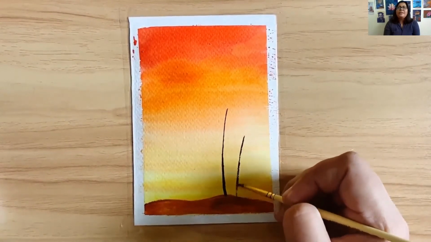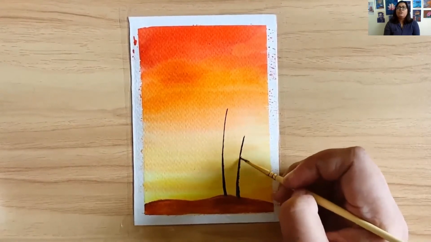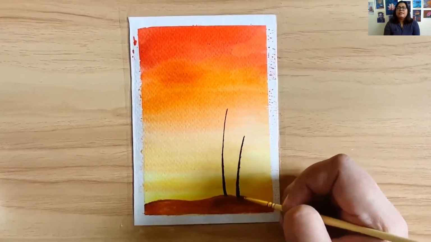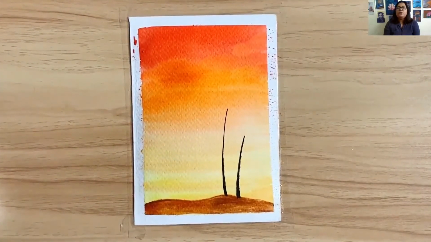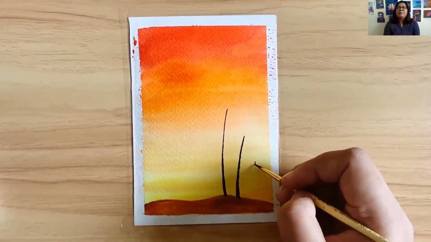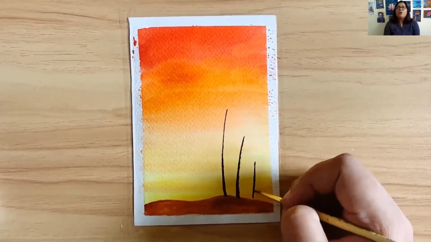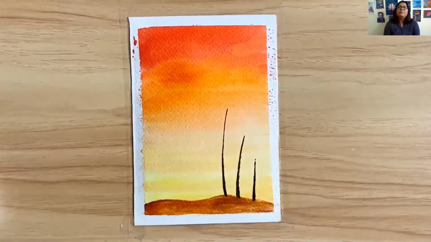Those of you who are having black sketch pen, you can directly draw this with the black sketch pen. No need to use watercolors for this. Directly draw it using black sketch pen. Those of you who don't have, first draw it with a pencil and then you can put black color on top of it. Or otherwise, if you're very confident, then you can directly go for the brush also.